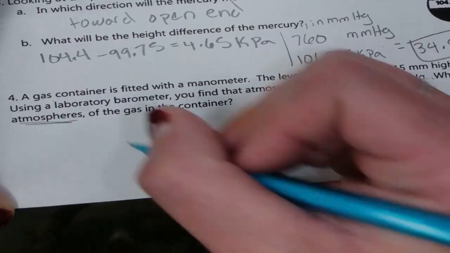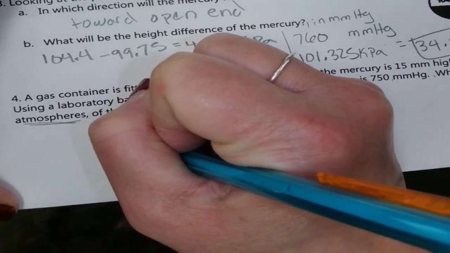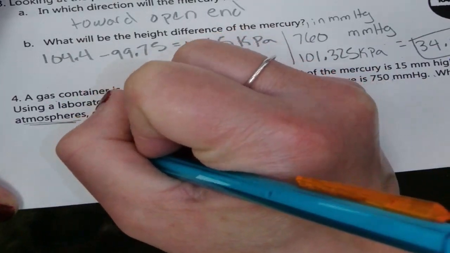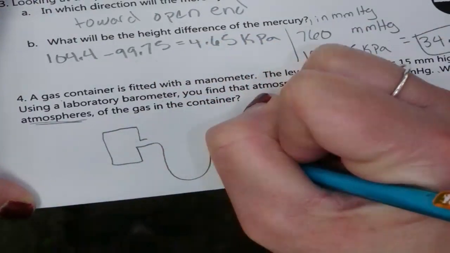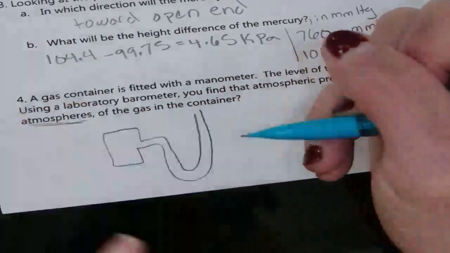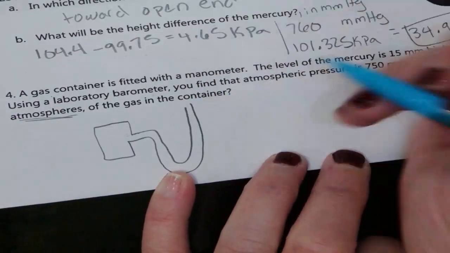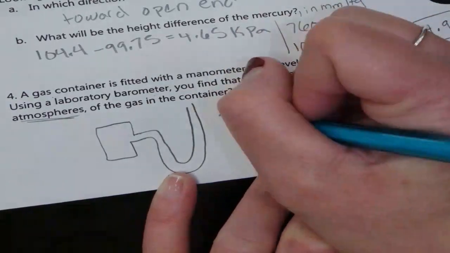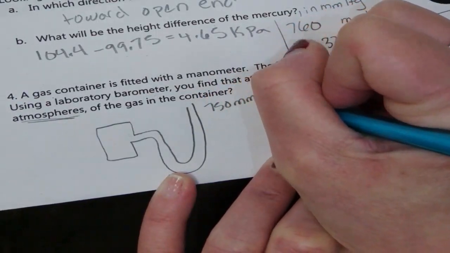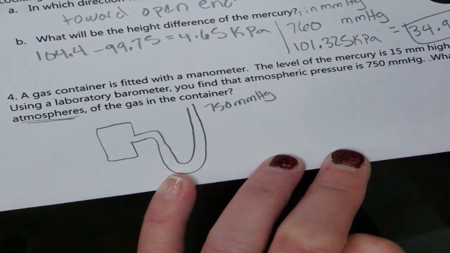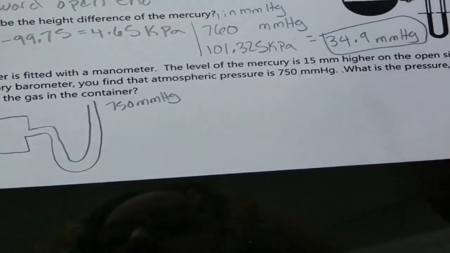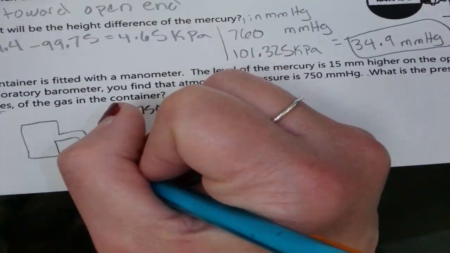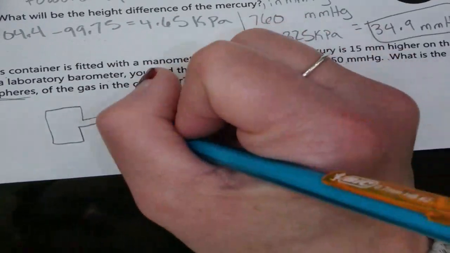So I'm just going to draw myself a little manometer here real quick, and I'm not the best at drawing. I've got my gas. All right, and we're going to start with what do we know? We know that the atmospheric pressure is 750, and we know the height difference is 15 millimeters higher on the open side. So that means I am higher on the open side than I am on the gas side by 15 millimeters of mercury.